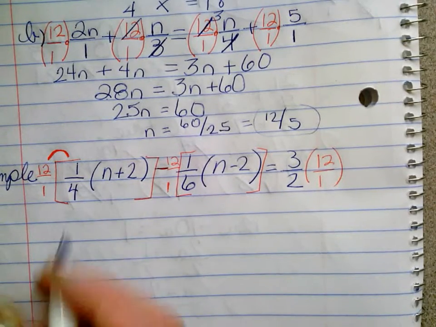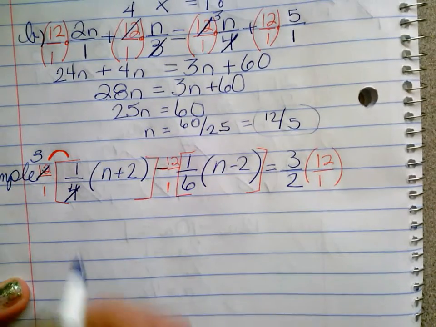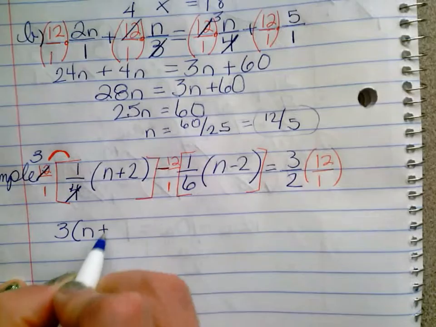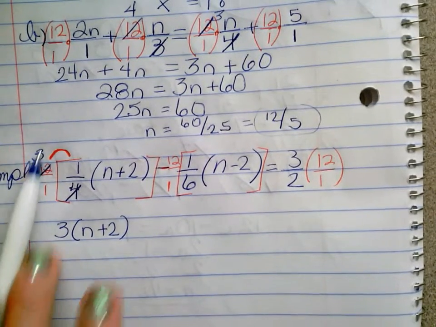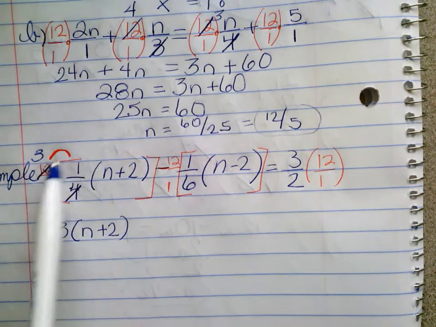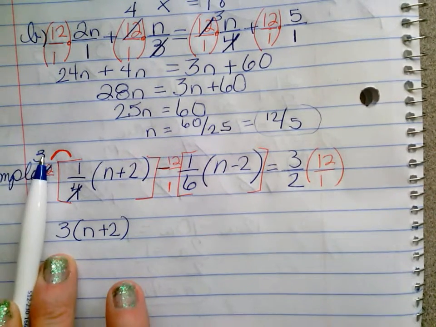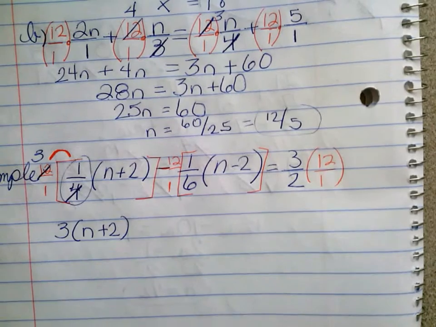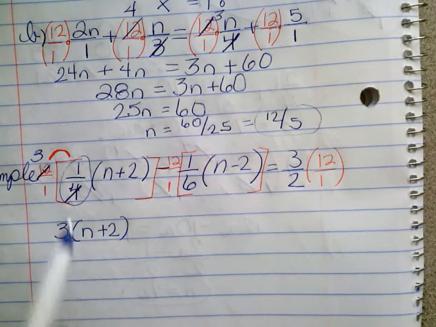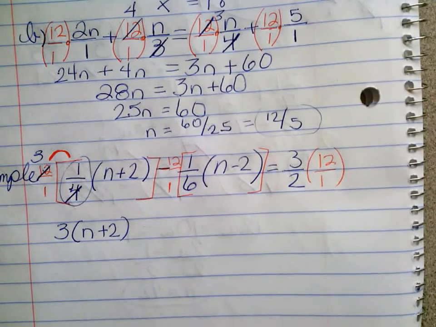It looks like this. 12 and 4 becomes a 3, right? So now I have 3 times (n + 2), and that is where the multiplication then gets distributed into the parentheses. It's just simpler. Okay, if you try to multiply it by this and by this and by this, then you're going to be multiplying it by 12 and 12 again. Okay, so distribute it in one time over the item preceding the parentheses, and then in the next step, that effect gets distributed here. Okay?